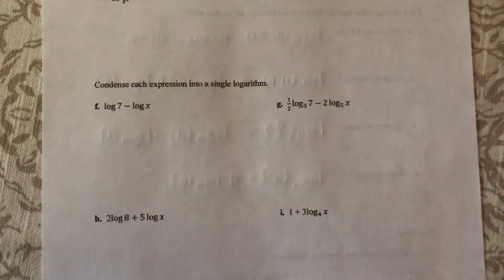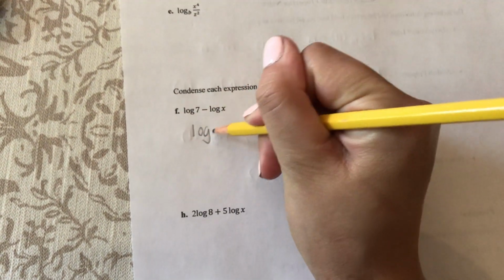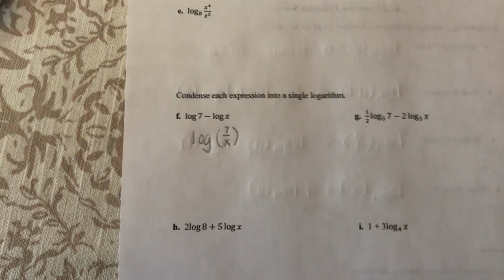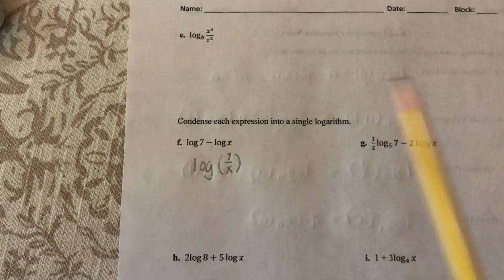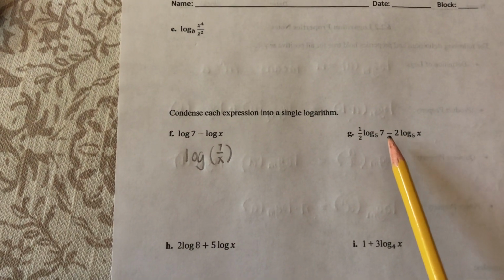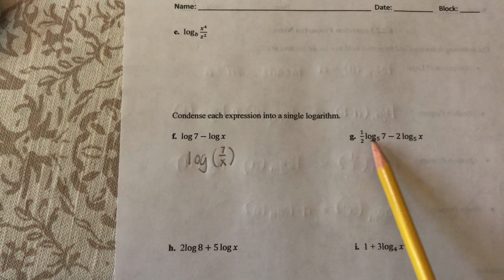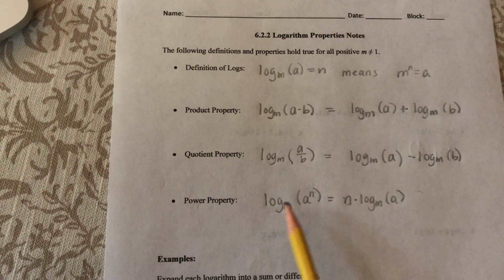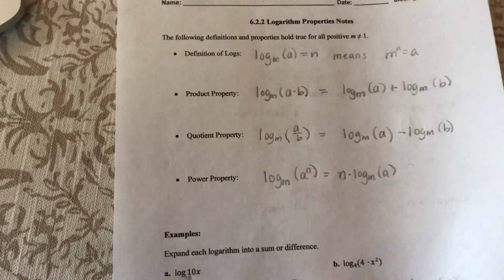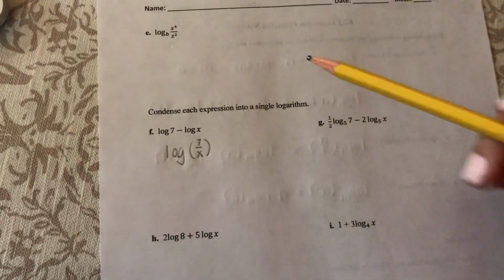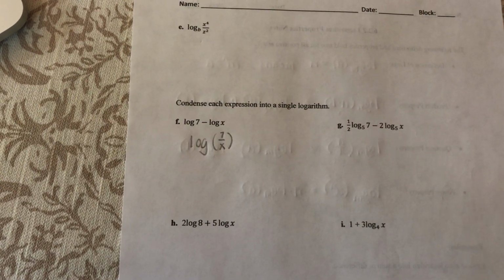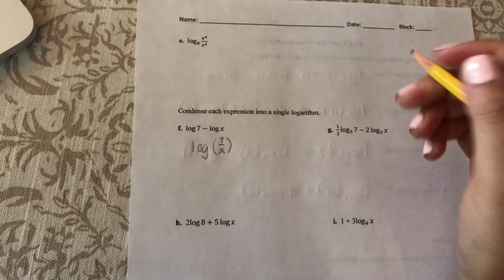So again, this didn't have a written base. It's understood to be 10. 7 over x. You can write 10 right there if you want to. It's not necessary. Similarly, I see the subtraction again, but I also see the coefficients. So where do I move the coefficients back if I have them? I move them back as exponents. I'm going to use my power property first to move these exponents back in their place, and then I'm going to use division to condense the subtraction sign.